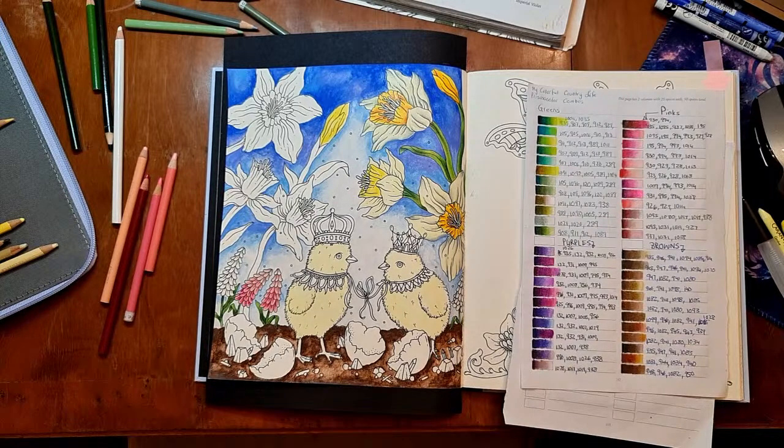No, I don't want the eggshells to be blue. There's quite a lot of blue in the background. At least not for this page. I do agree with you though that blue eggshells are really cool, and I think they can be really beautiful.